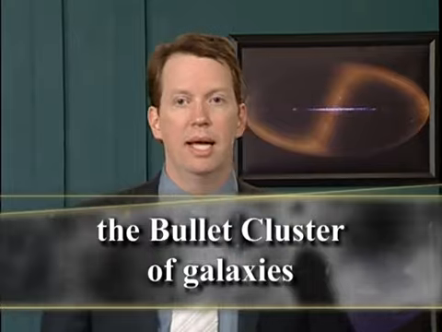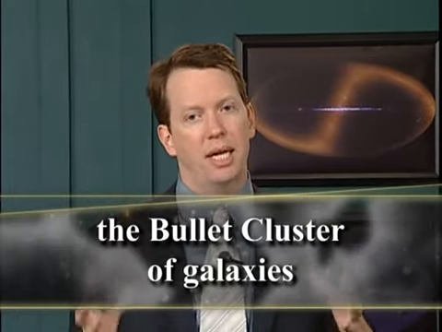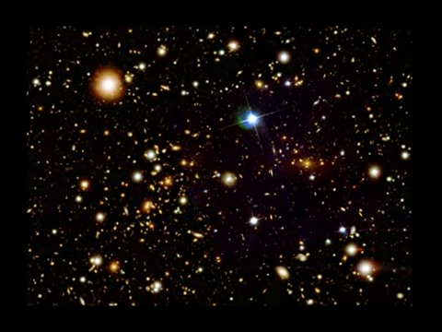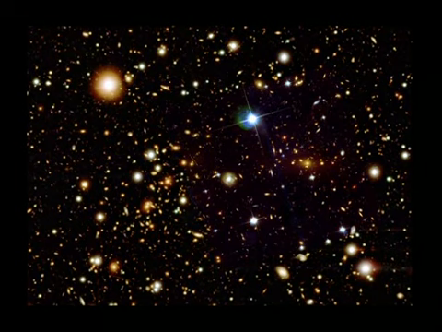Now let me show you, this is my favorite example. This is something called the bullet cluster of galaxies. And it's a sequence of images of the same object using different techniques. So the first image is just a picture from the Hubble Space Telescope of this bullet cluster.